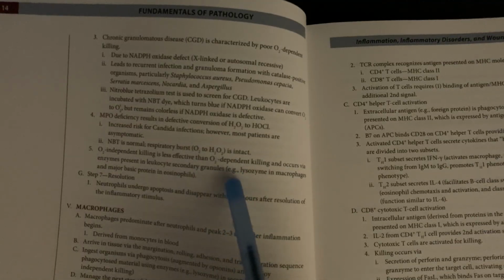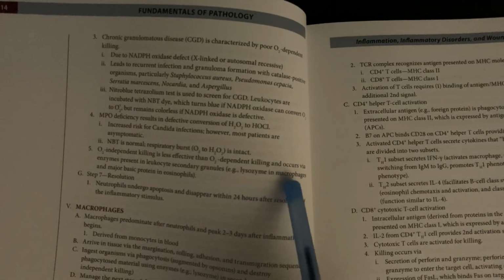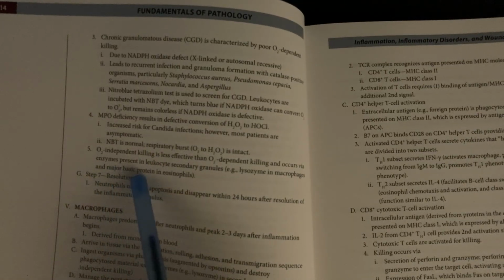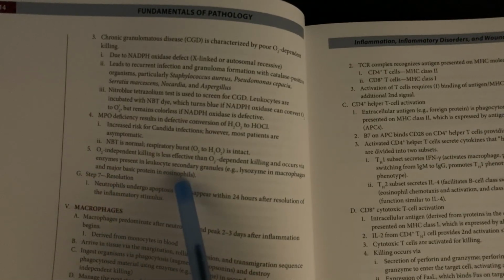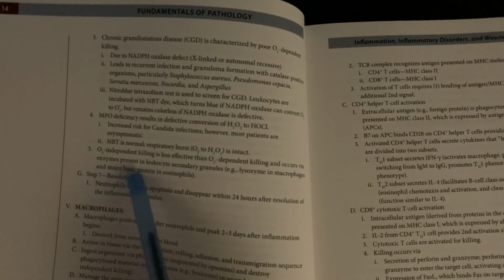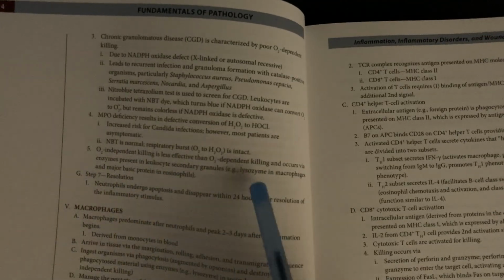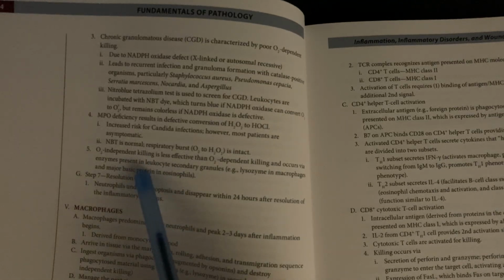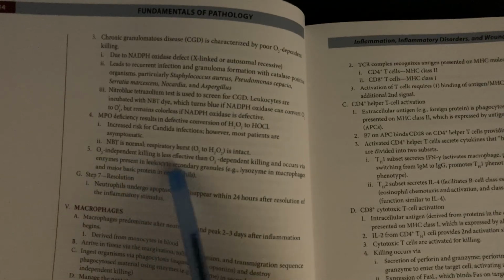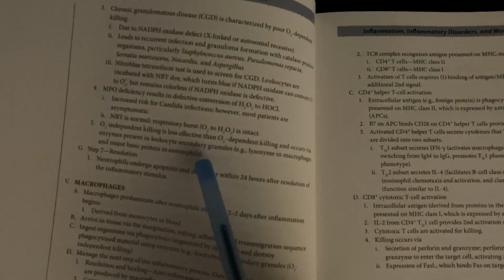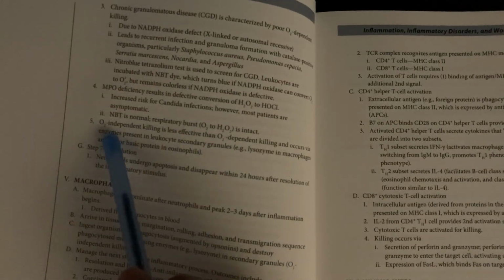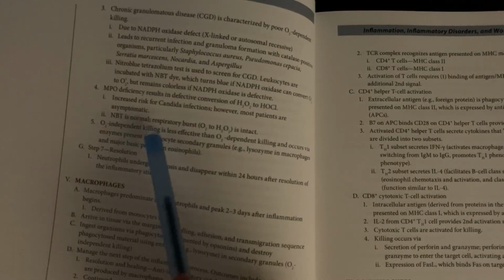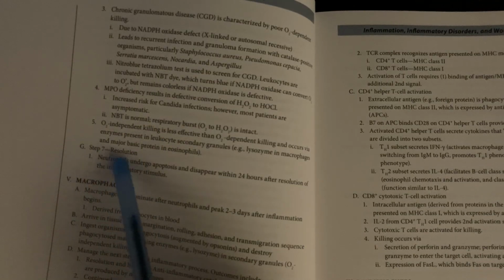So, for example, the lysozyme in the macrophages and the major basic protein in eosinophils are examples of enzymes present in leukocyte secondary granules, which involve oxygen-independent killing. And then step 7 is resolution.